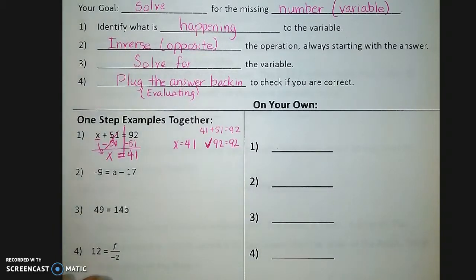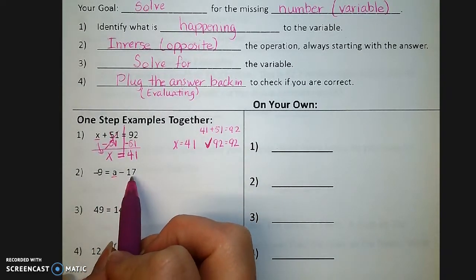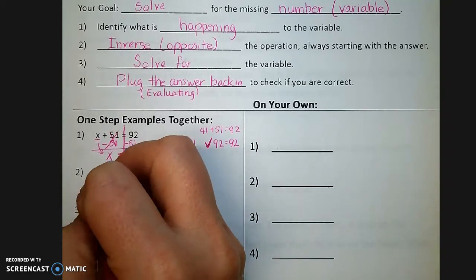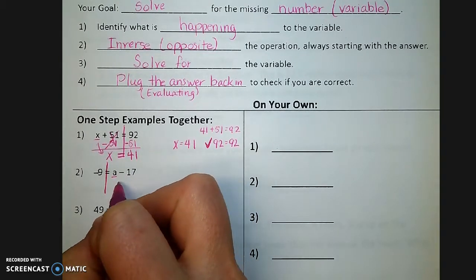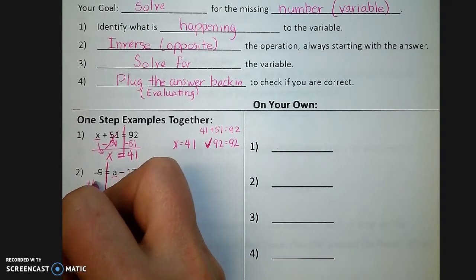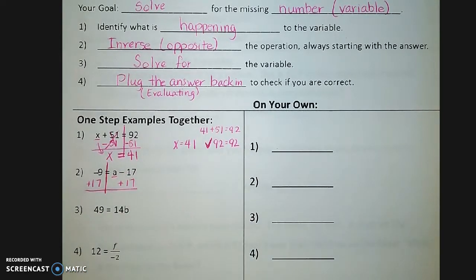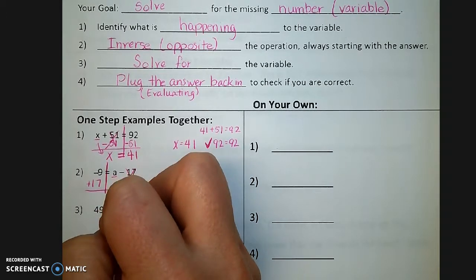That'll help us out. So our next one down here we have is negative 9 equals a minus 17. So I find my variable, and what is happening to it? Well, I'm subtracting something from it. I'm subtracting 17. So I'm going to draw my line through my equal sign. The opposite of subtraction is addition, and since I was subtracting 17, I'm going to add 17 because I want to cancel it out. Whatever I do to one side, I have to make sure that I do to the other side to keep my boat balanced. So my negative 17 and my positive 17 cancel each other out.